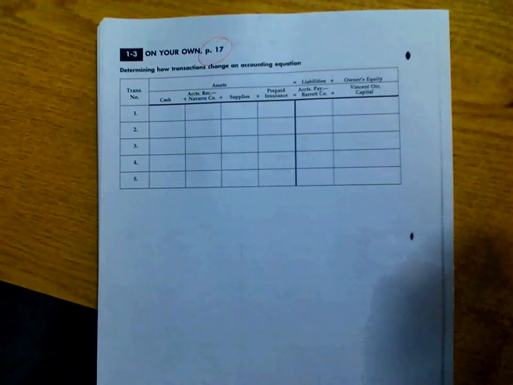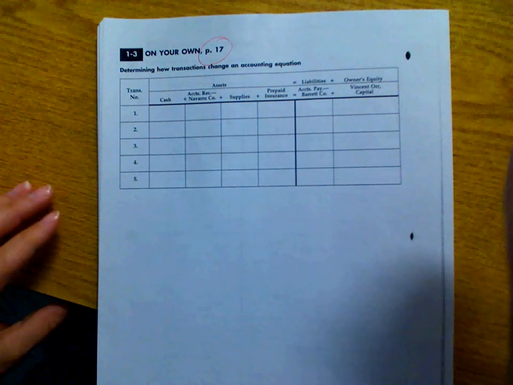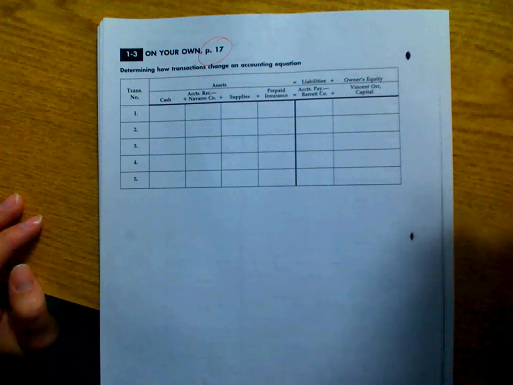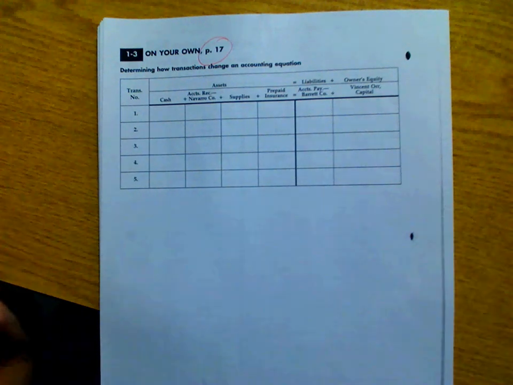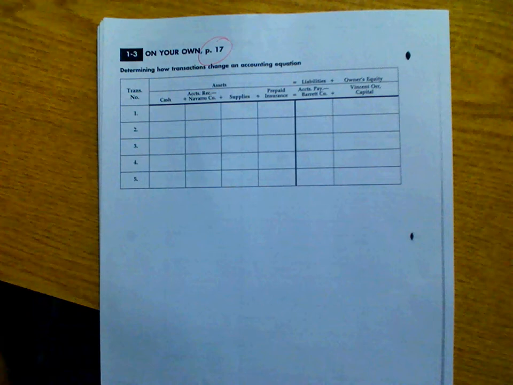Right, accounts payable, not accounts payable. Accounts receivable. Why is it accounts receivable? Because I sold on account. All right, get it for me, Avery. I sold on account.